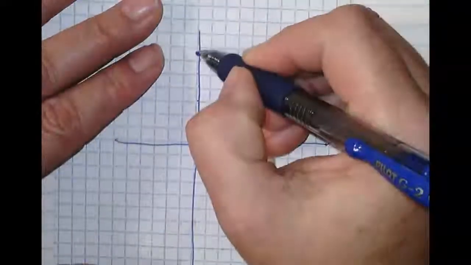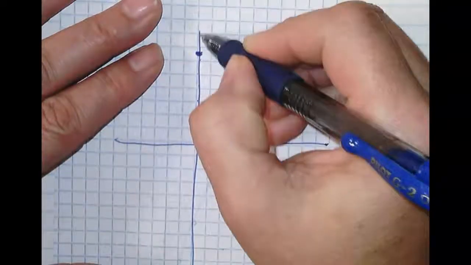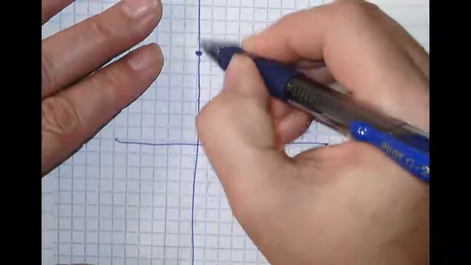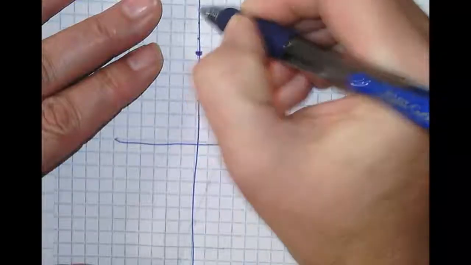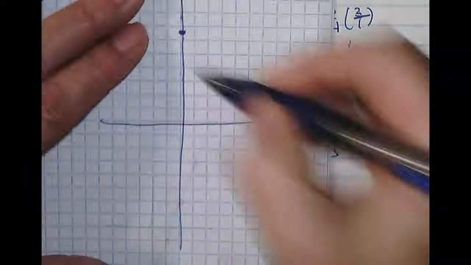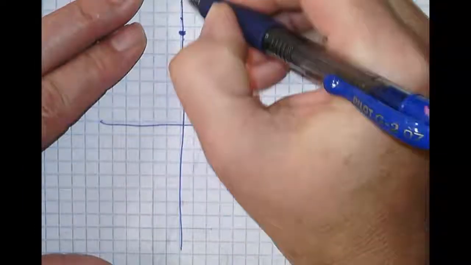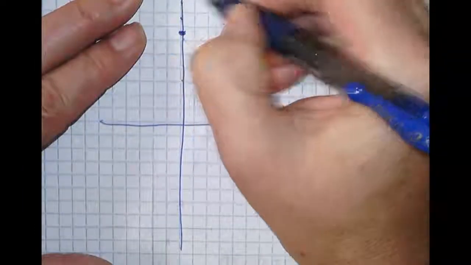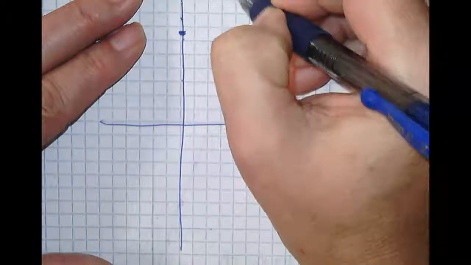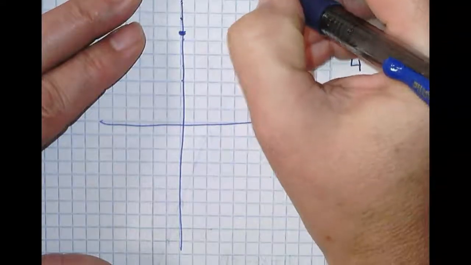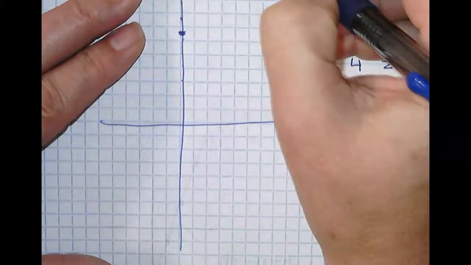So that is, and yeah, now you got to play with halves. 1, 2, 3, 4.